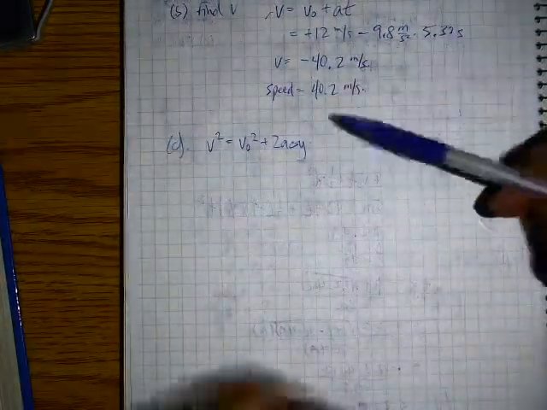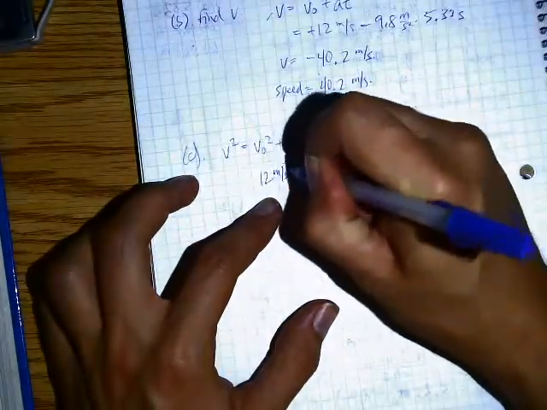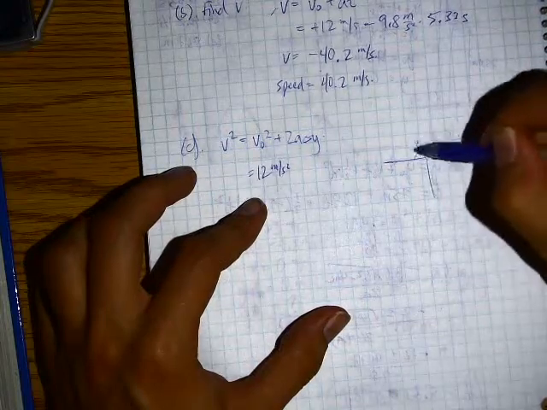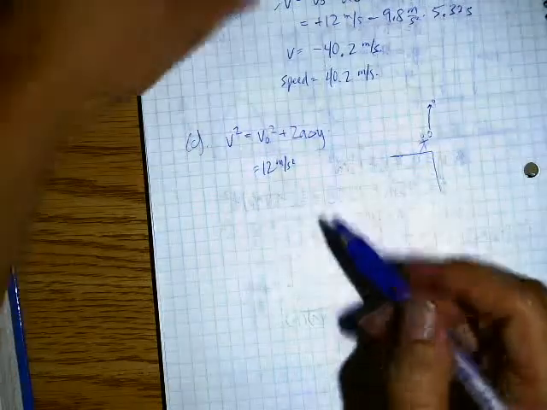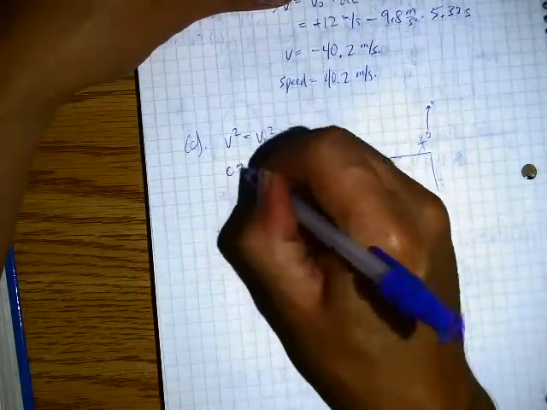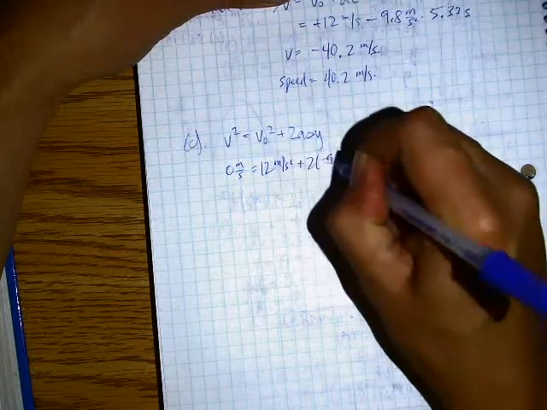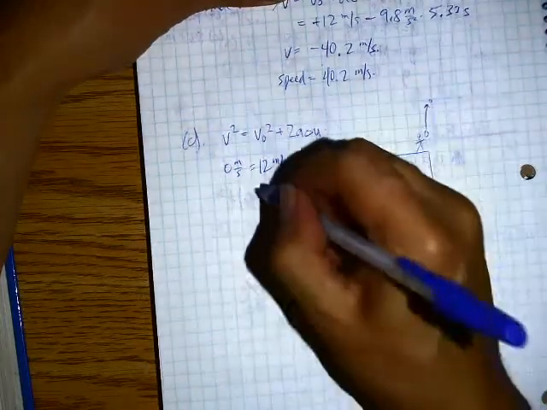And notice, if we're going to be using our initial velocity as 12, and we want to know its maximum height, just like one of the earlier problems, then the final velocity will be 0, and then plus 2, negative 9.8, delta y.